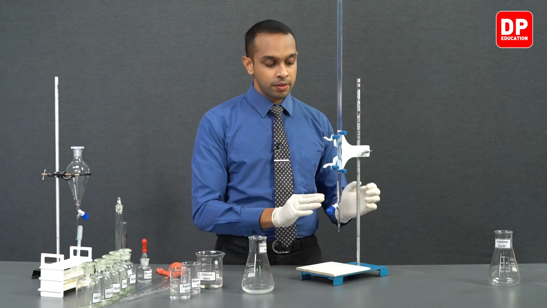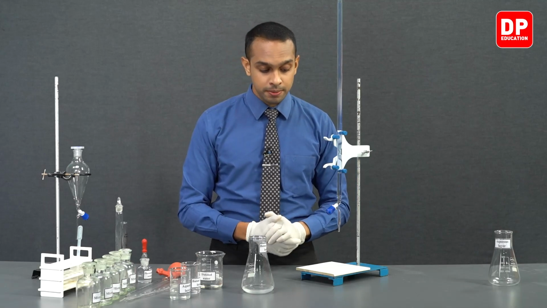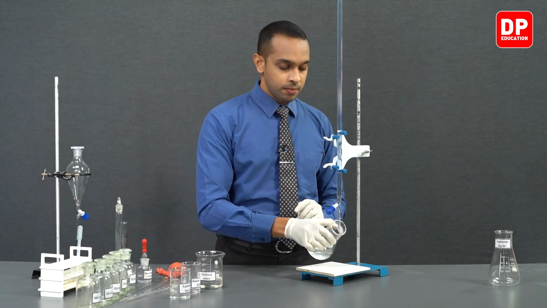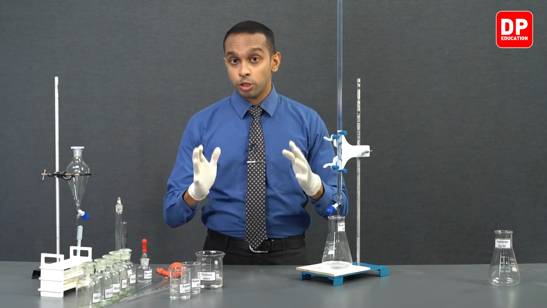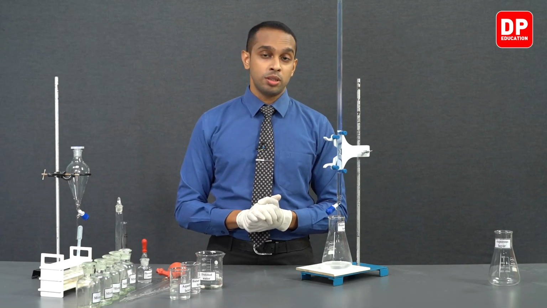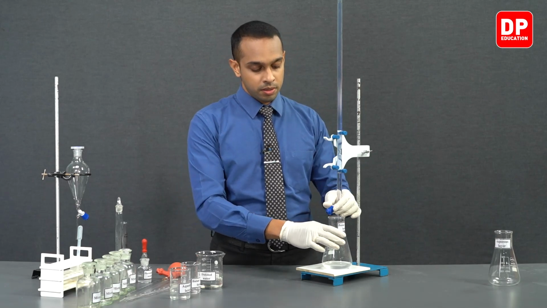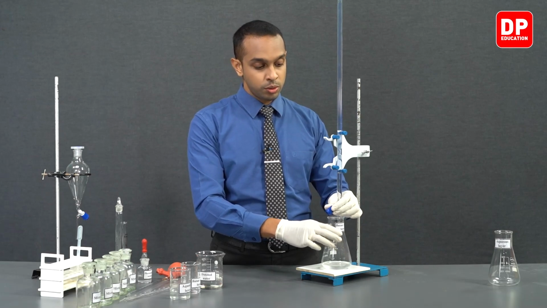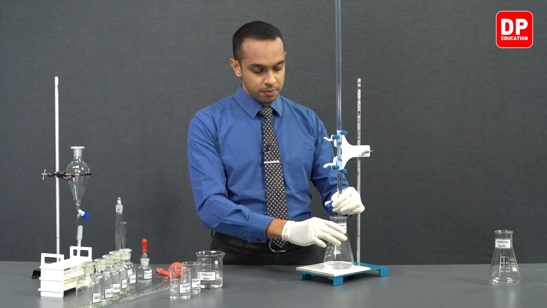We have our burette filled all the way up to the 0 line, and we have filled this burette with 0.5 moles per decimeter cube concentrated sodium hydroxide, the same solution we used in the previous 4 instances. So using the same solution, we will now carry out our titration.